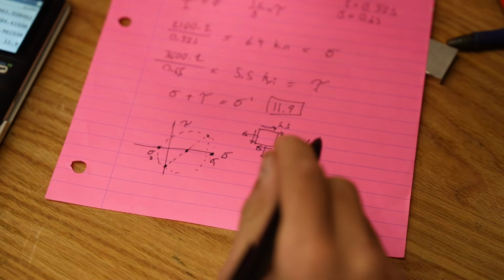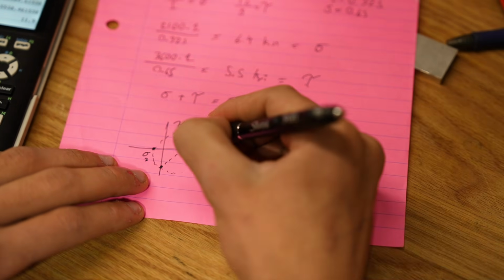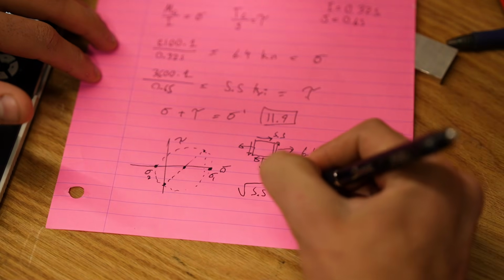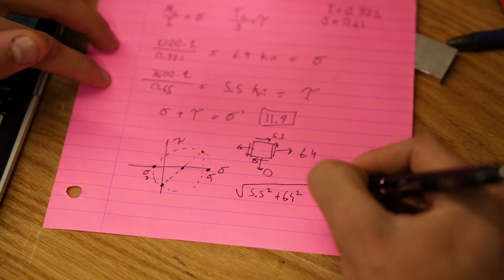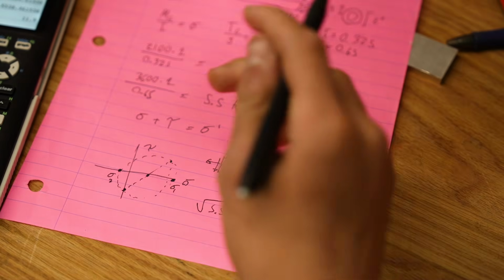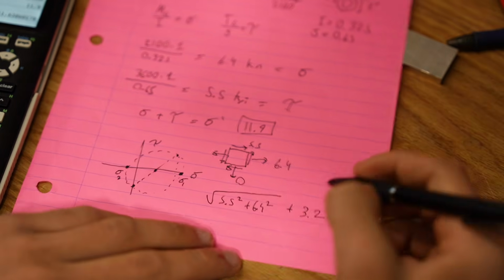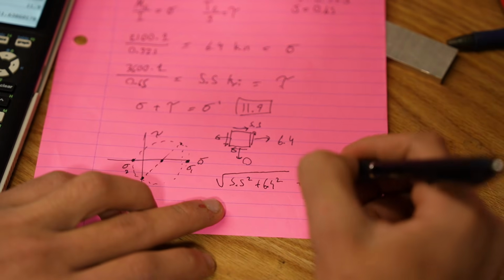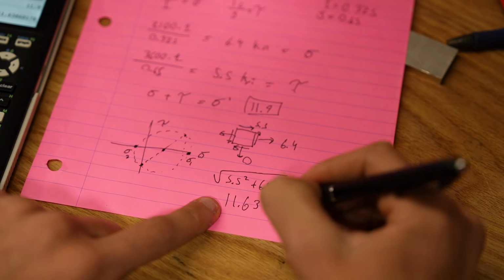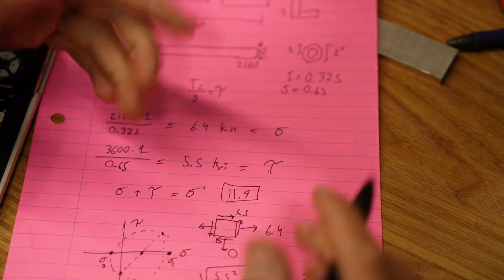The formulation to calculate that is going to be the kind of hypotenuse of this plus this point. Doesn't really matter. 5.5 squared plus 6.4 squared, the square root of that plus 3.2. So 3.2 plus the square root of 5.5 squared plus 6.4 squared. So we get an actual stress of 11.63, right? So that is our real sigma prime. If we compare that to our estimated sigma prime of 11.9, we see they're very close.